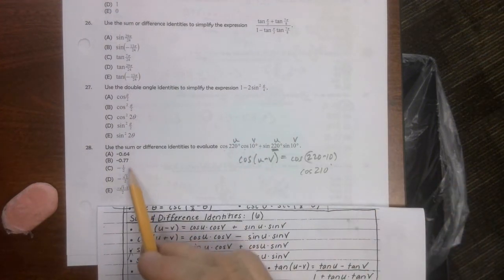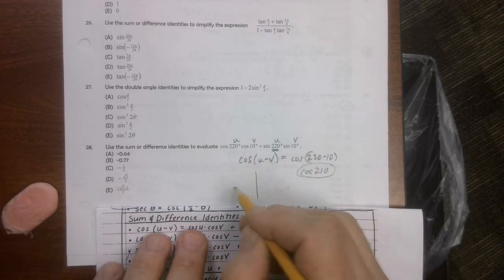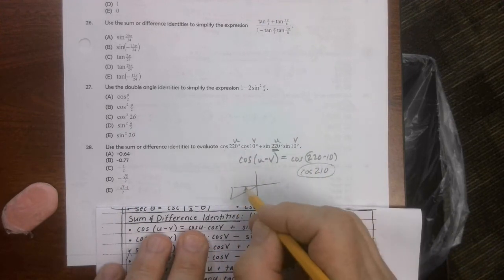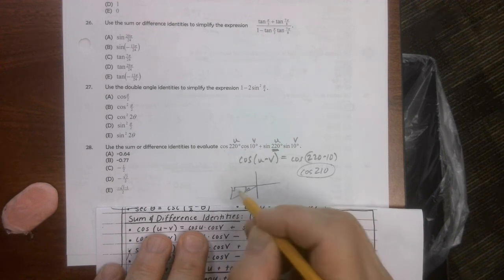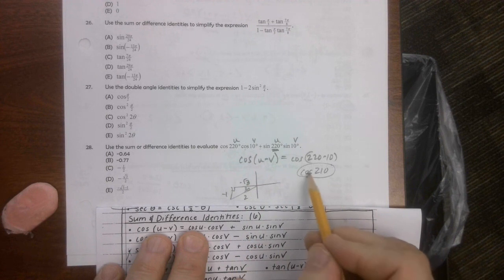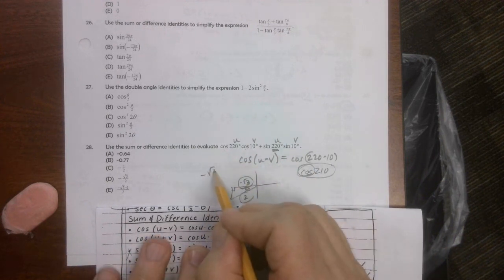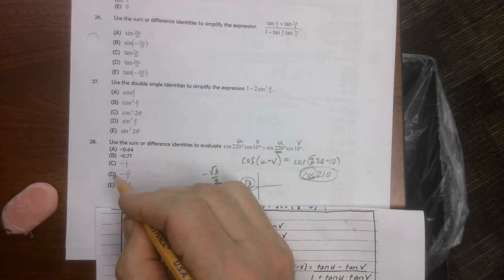Now you can see that it's asking you to actually keep going. Now what I'm going to do is spin the spinner to 210, which leaves me with 30, 90. Here's negative 1, 2, negative square root of 3. And cosine would be adjacent over hypotenuse, which is negative square root of 3 over 2, which is this.